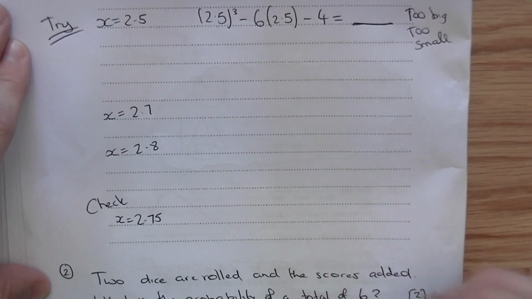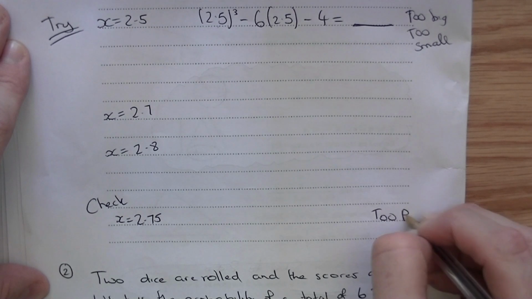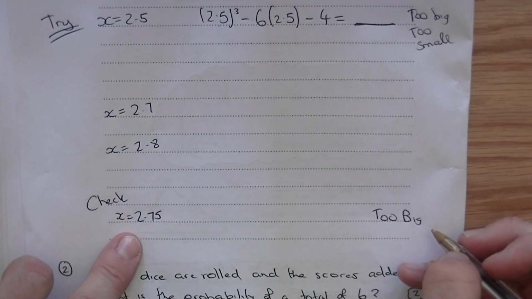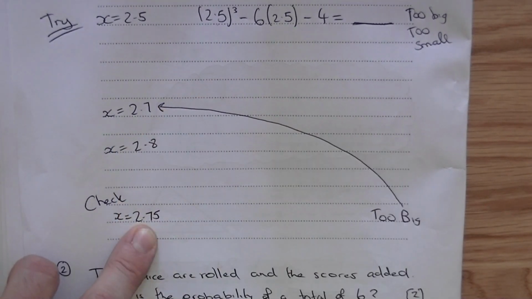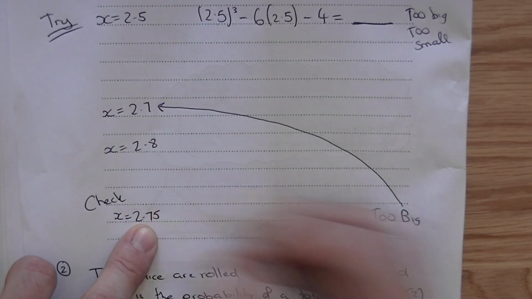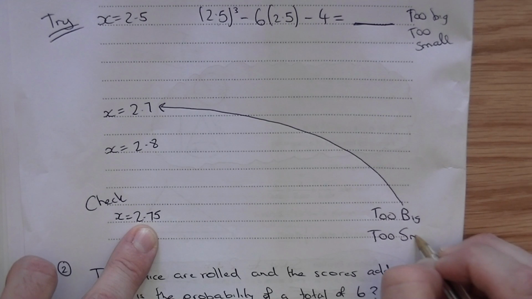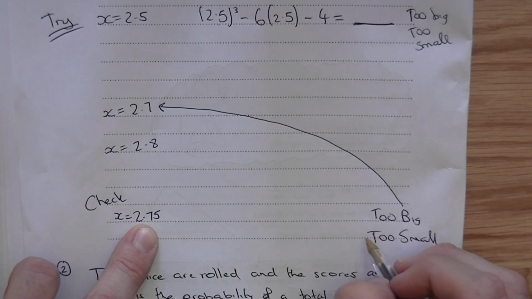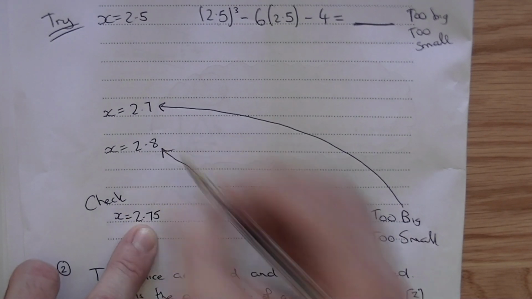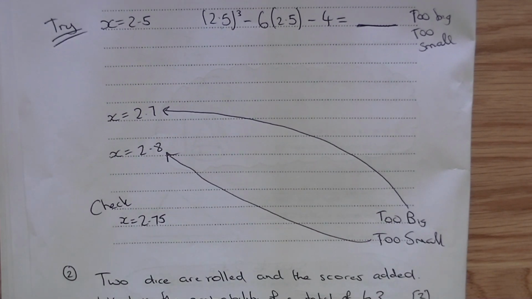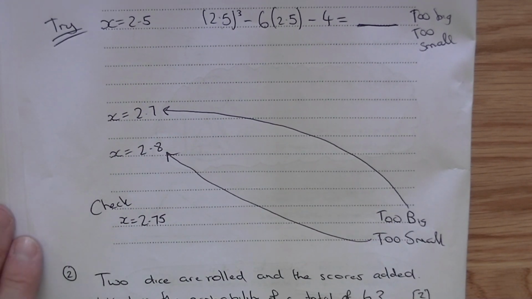If the check is too big, it suggests that your answer is less than 2.75, so you state the answer 2.7. If the check is too small, it gives an answer less than 0, then it suggests that the answer is bigger than 2.75, so you'll say that the answer is 2.8.